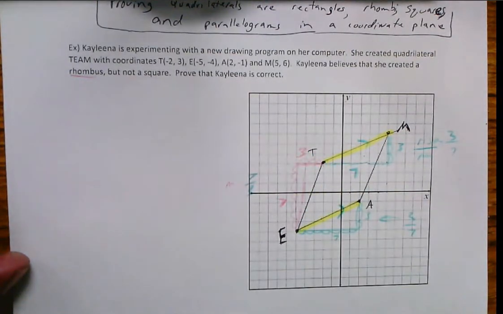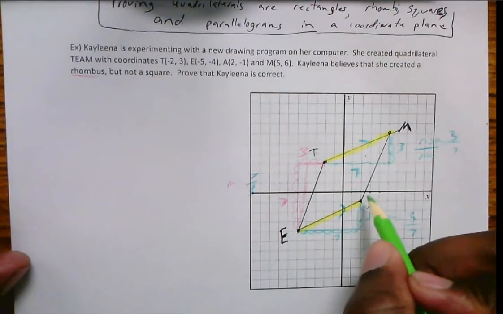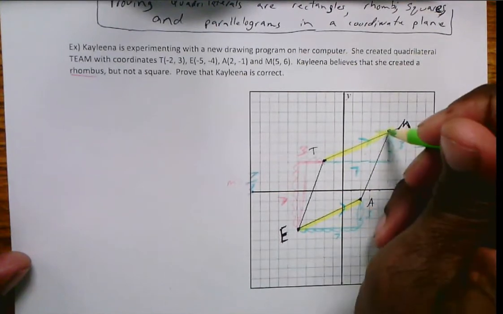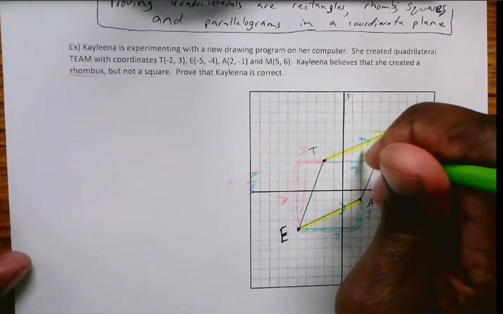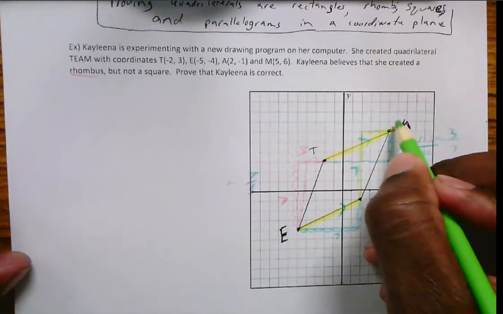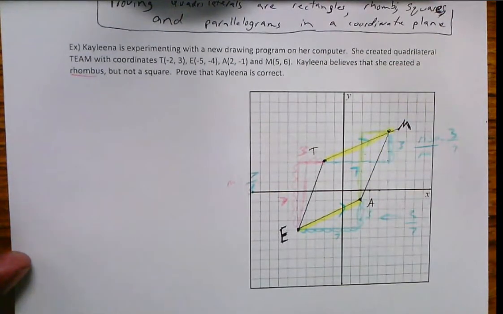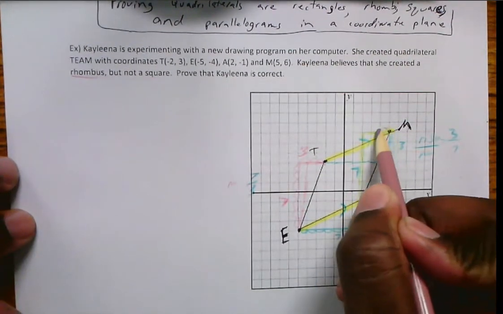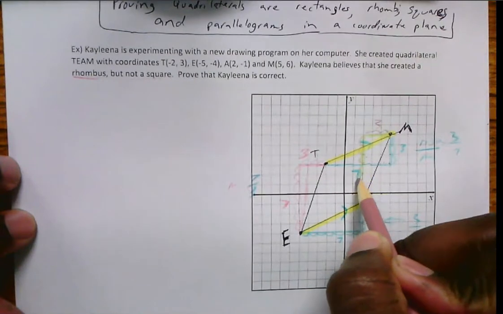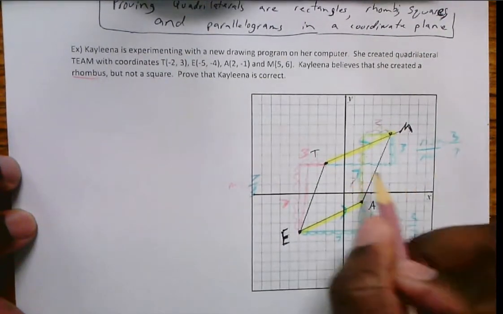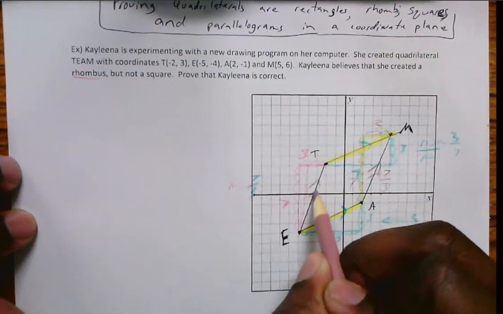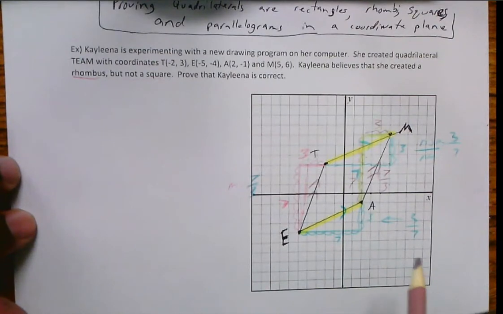And looking at the other side, this slope would be, I can go over and down. So if you look at it, it's definitely over 3 spaces. And it's down 1, 2, 3, 4, 5, 6, 7. So that slope is also 7/3. So these two lines are parallel, and they both have slopes of 7/3. So it is a parallelogram.